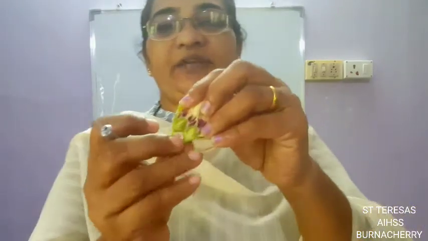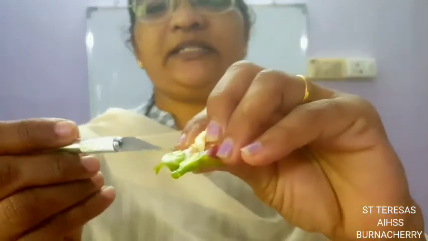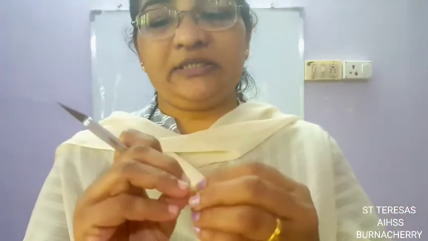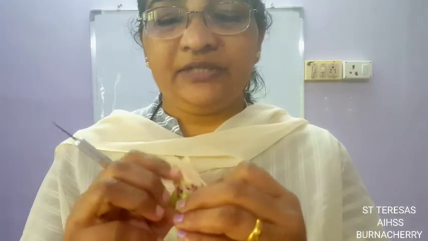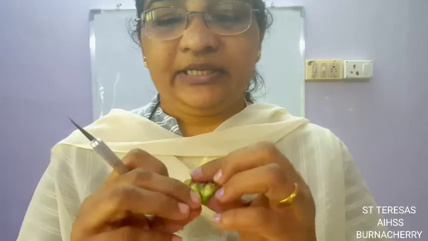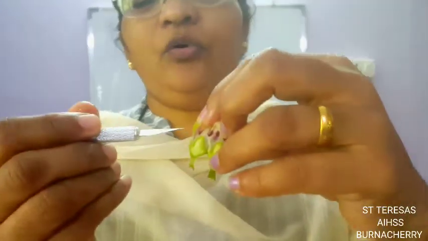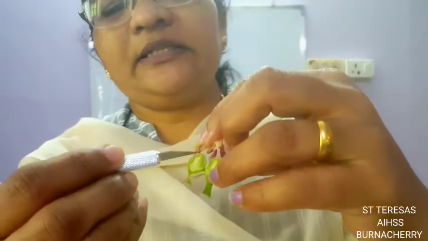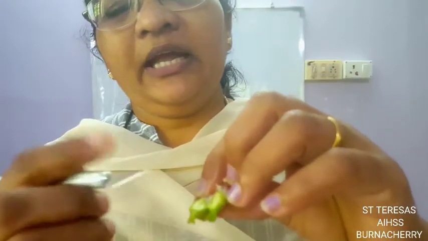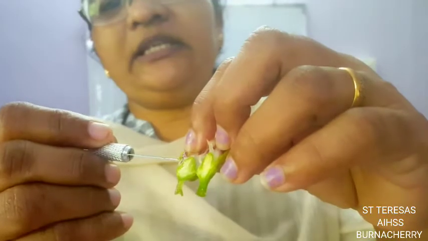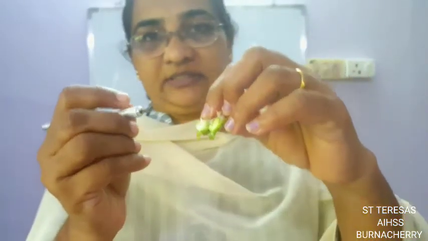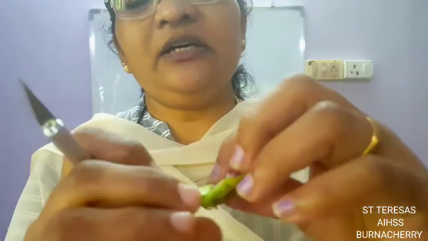How many ovaries can we see here? We can see one ovary. See this one? This is one ovary, and inside this you can see the ovules.